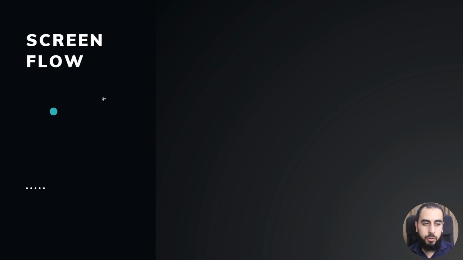Let's talk about debugging for screen flows now. The first thing is that when you debug a screen flow, it actually runs. Even though it says debug, it actually runs. And if there is a create or a DML, it's going to commit to the database.